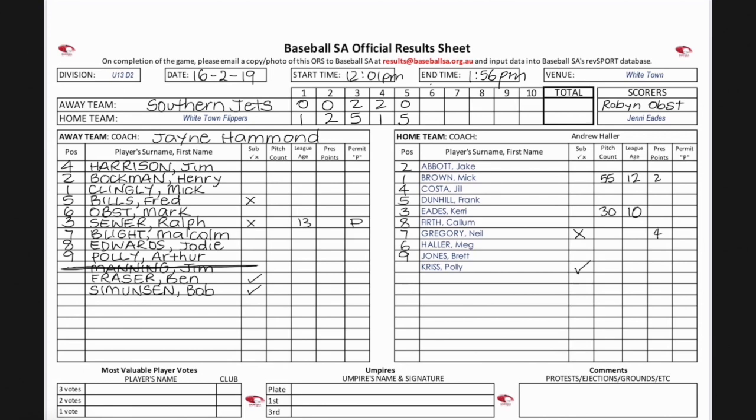And it's at this point that in an under 13 game where you would normally play 6 innings, at the bottom of the 5th, the home team is now in front 6 or more runs, so therefore the 6th doesn't get played, and that's actually a mercy. And that would be a total of 4 runs for the Southern Jets and 14 runs for the Flippers.